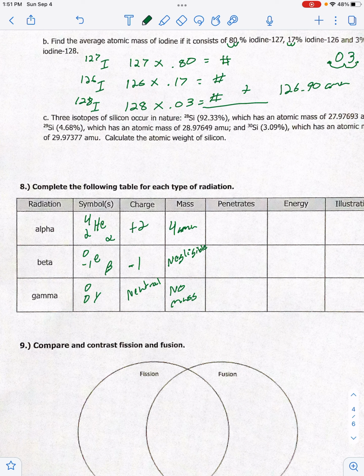Okay, now as far as penetrate, that just means the ability to go through something. So even though alpha is the biggest, it's like the slowest. So it has a low penetration. Okay, the way I explained this to my class was think of it like a basketball. It's big, but basketball is easy to stop.